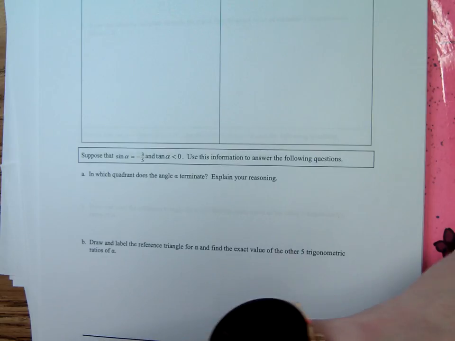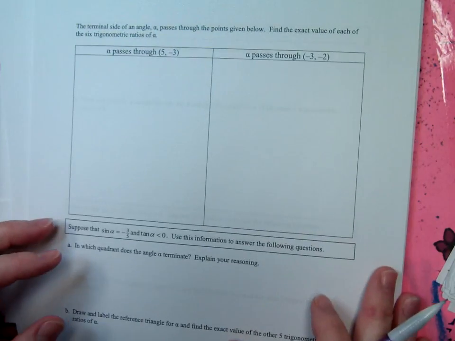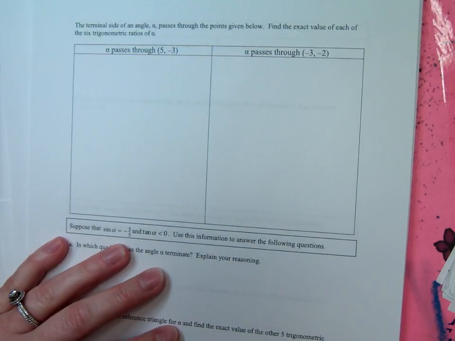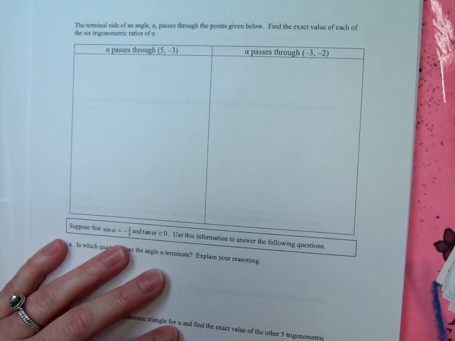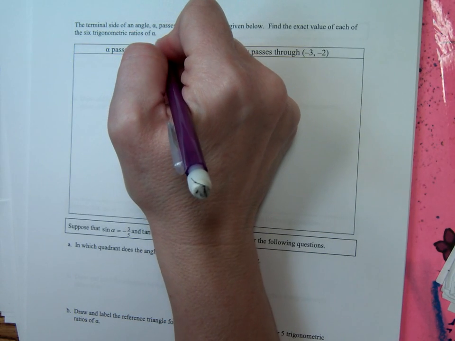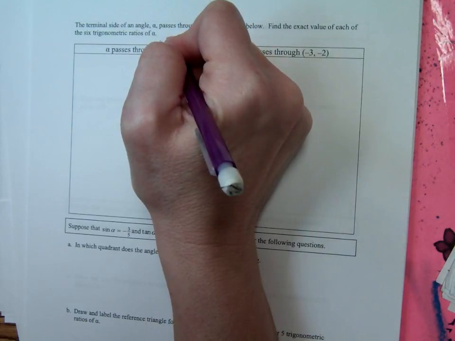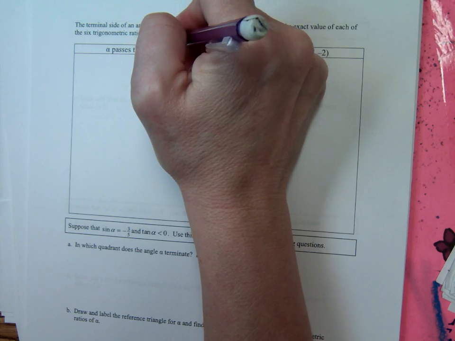All right, let's look at alpha here. The terminal side of an angle alpha passes through the points given below. Find the exact value of each of the 6 trig ratios of alpha. All right, so it passes through 5, negative 3. What's 5? And negative 3, I said 3, but it's negative 3, is y.